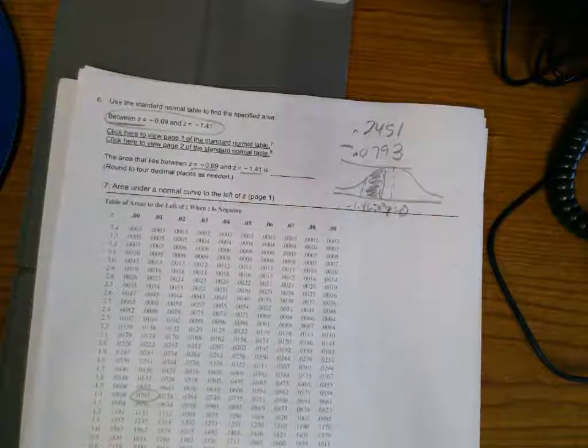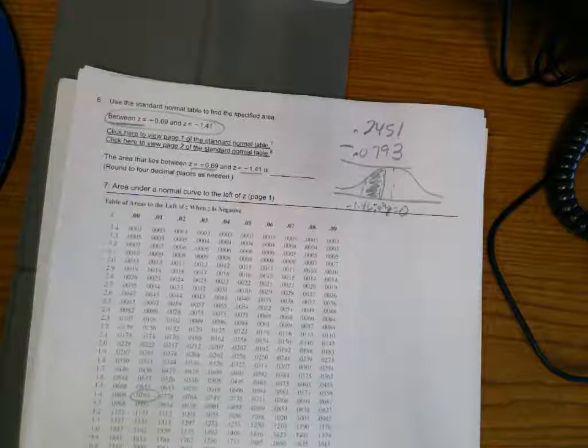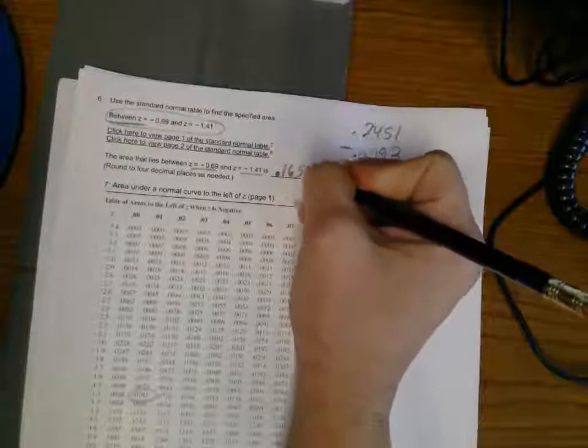All right, so what is that? 0.2451 minus 0.0793. Calculator says 0.1658.